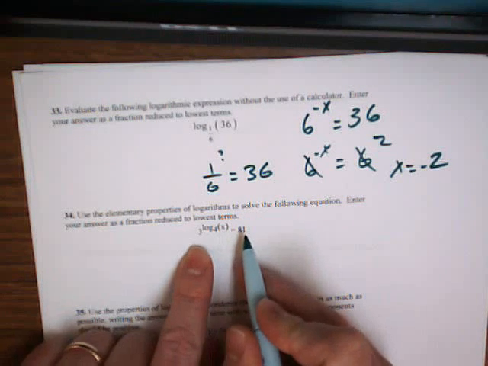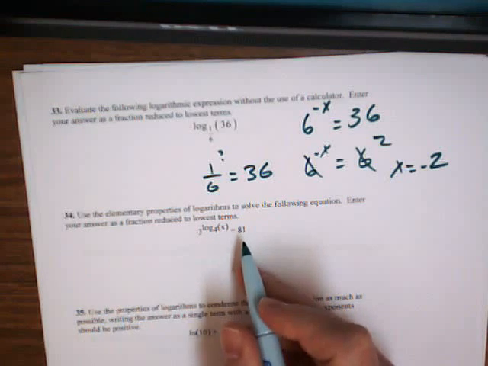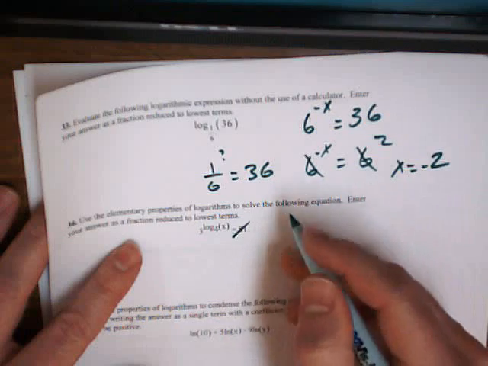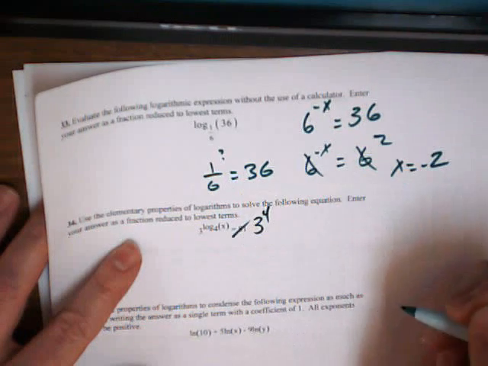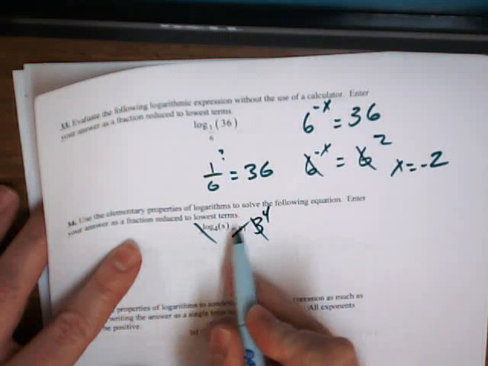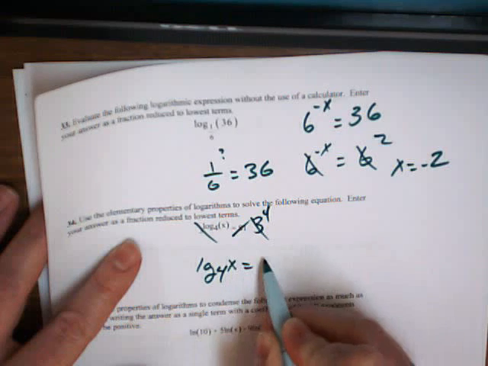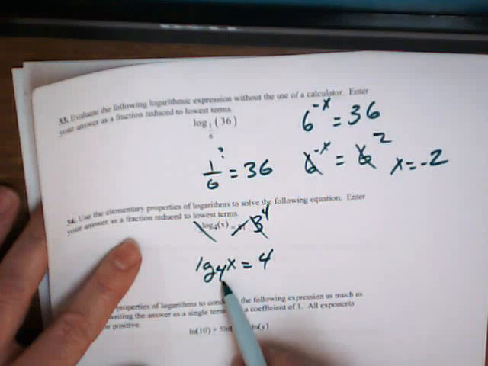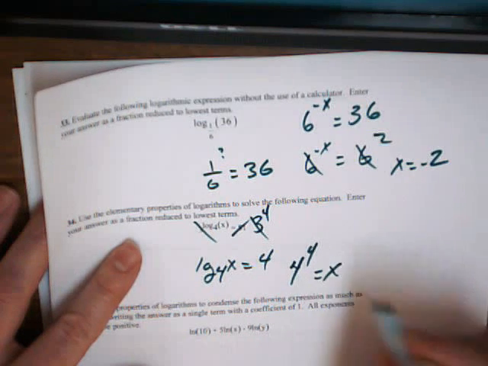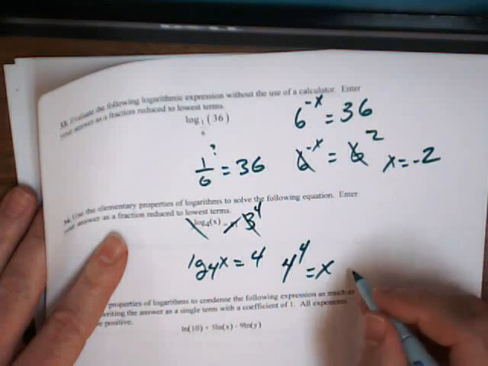Number 34. Could you rewrite 81 as a power with a base of 3? 3 to some power? What could you rewrite 81 as? To the 4th? Okay, so that means that the 3's would basically cancel, and you can set this equal to 4. Four to the 4th power equals x. What is 4 to the 4th? 256 or something like that? 256.